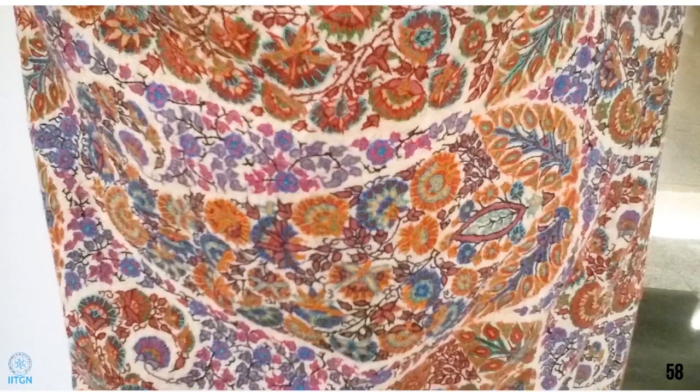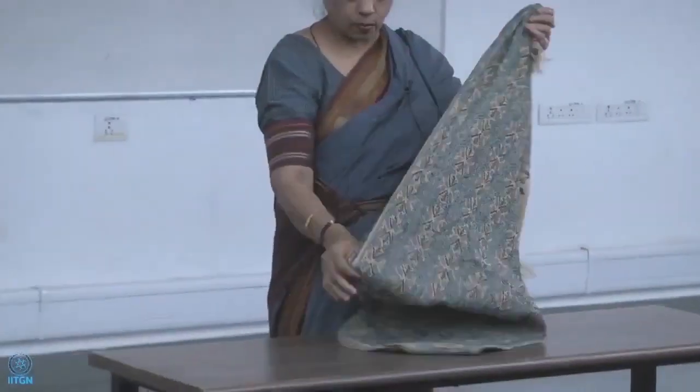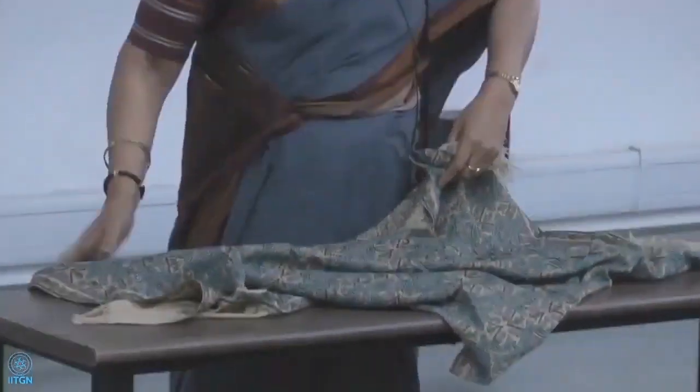Please note the paisley, that butta that we see, this became the French paisley. Okay, look how beautifully it is done. I do not have such a fabulous piece, but what I do have is today's shawl. The material is synthetic wool, but the embroidery is very nice. You have the same paisleys here.